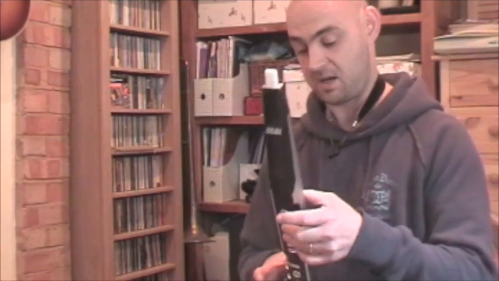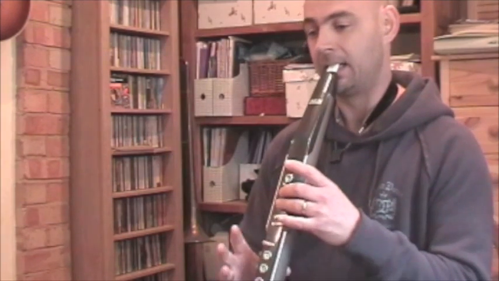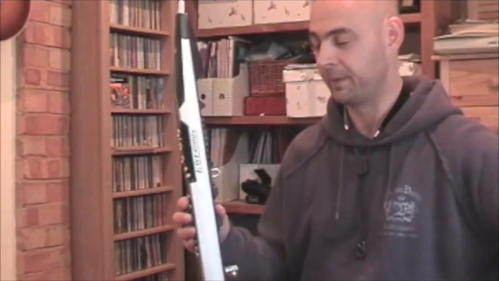Now, a more subtle way of introducing chords on the EWI is to use the breath control to gradually increase the volume of the extra harmonies. So if I take a fairly standard sort of pad sound but introduce new harmonies using breath control. Slightly more subtle way of doing it.